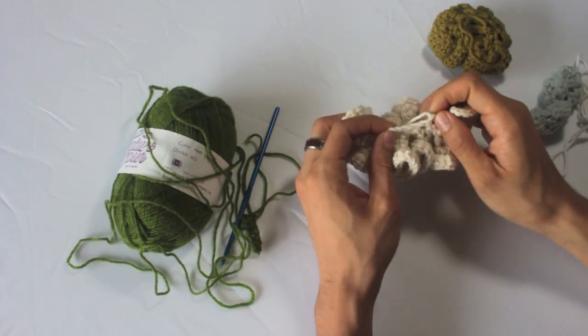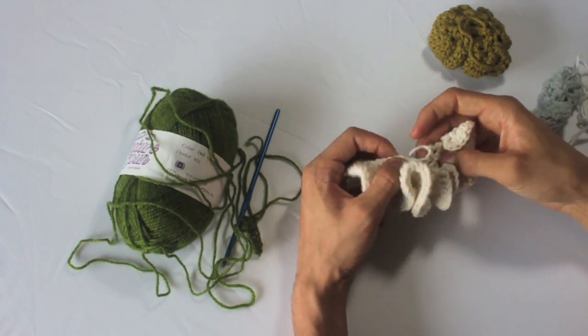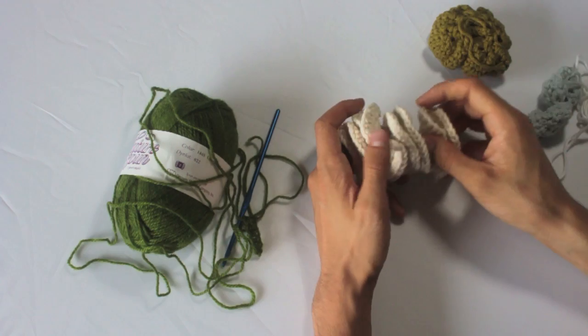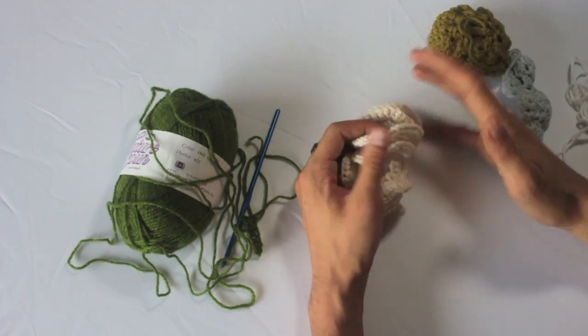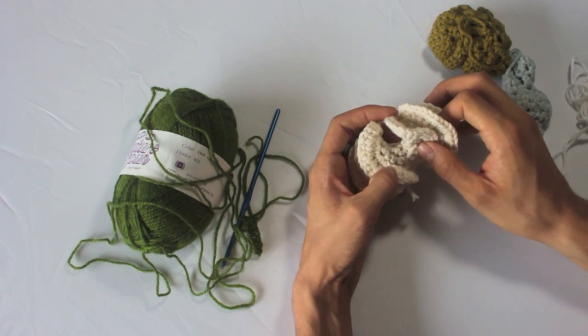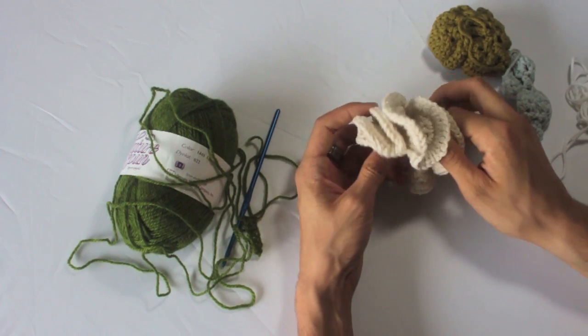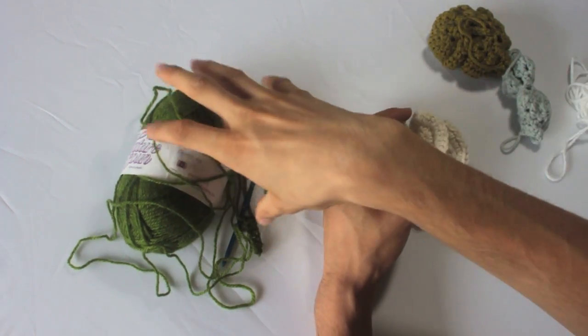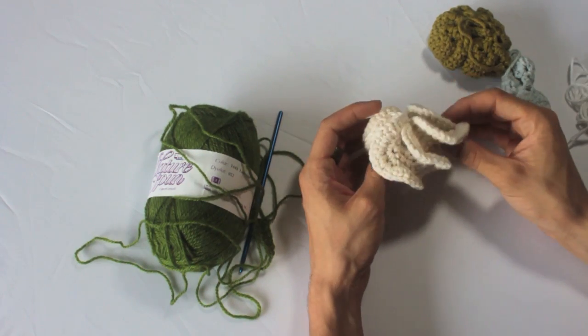I started with a foundation chain, I believe, of 4 or 5, which will be what I'm going to start with today in the actual tutorial. All the samples I'm showing you are done in cotton worsted weight, using, I believe it's a size G hook. But I'm going to show you in wool in fingering weight with a size F hook.